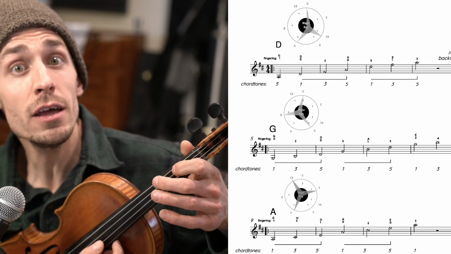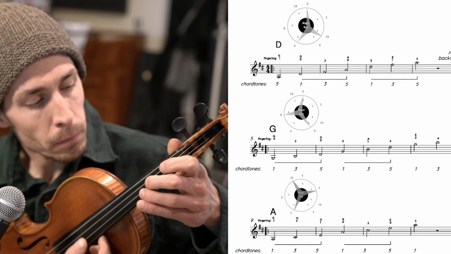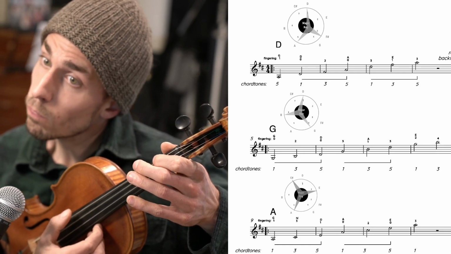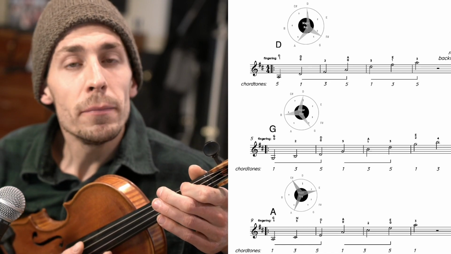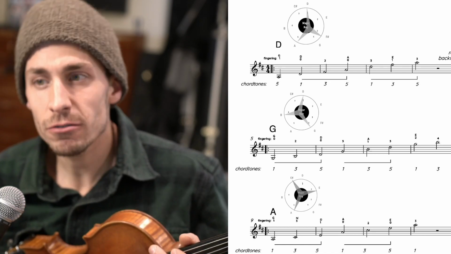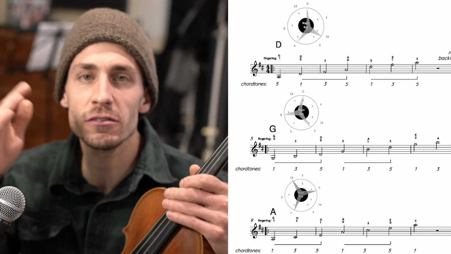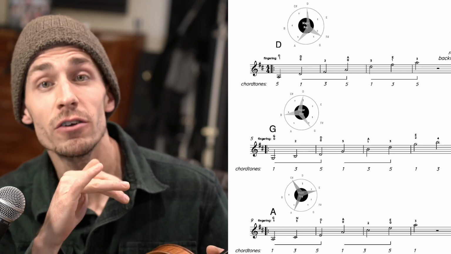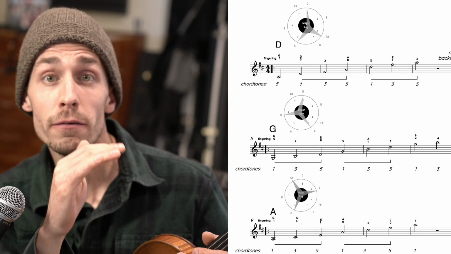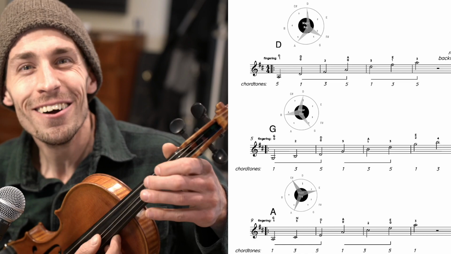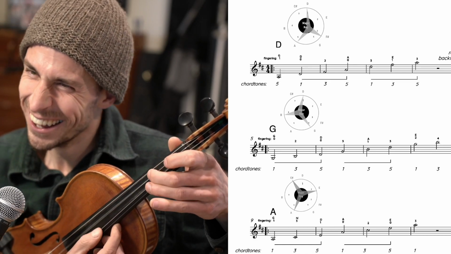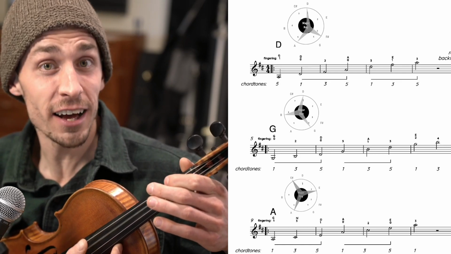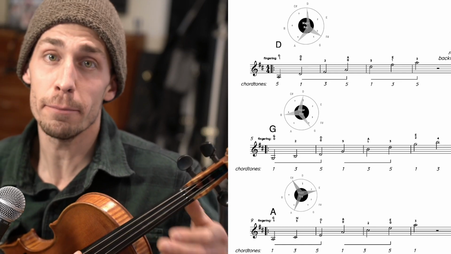A, D. That would be a D major triad or arpeggio. One long series is called an arpeggio. A triad is just a little chunk of 3 tones that start on the root, 3rd, 5th. That was not right. Root, 3rd, 5th. 5th, root. That would be starting on 5.